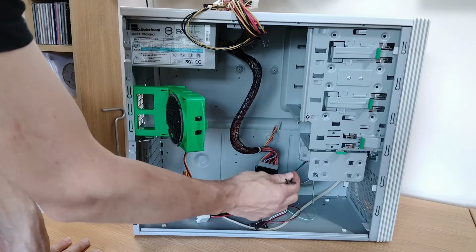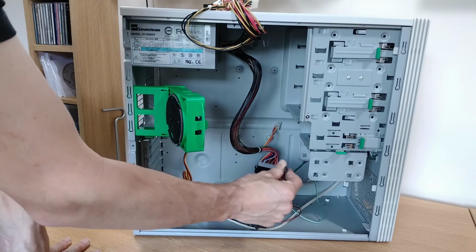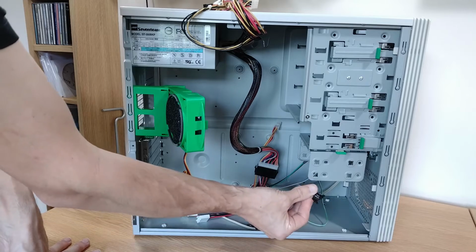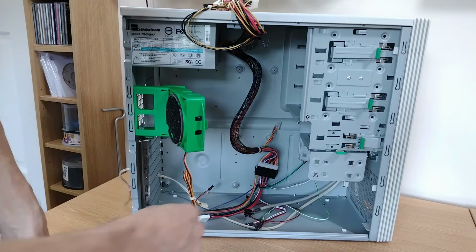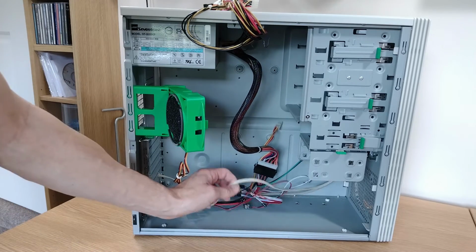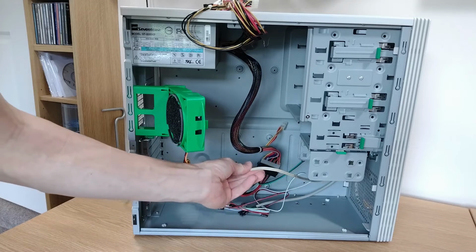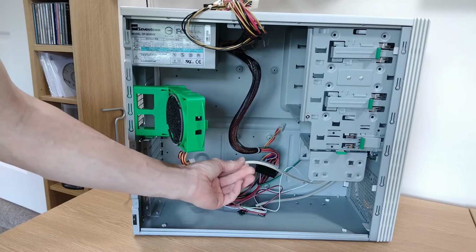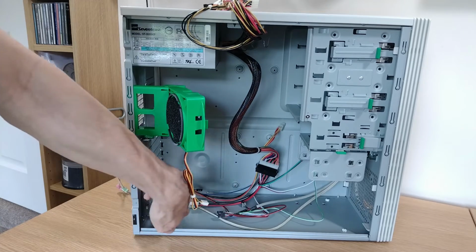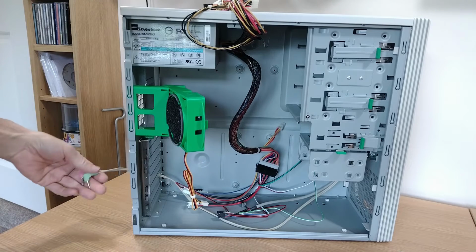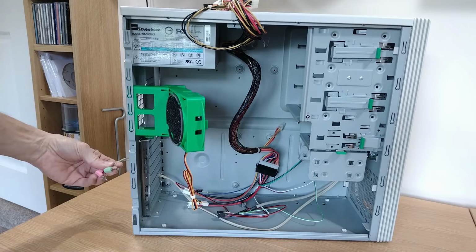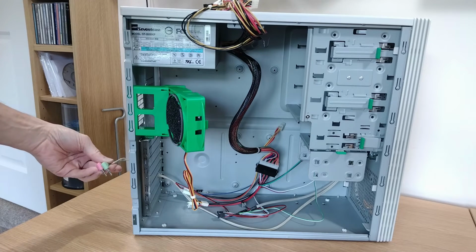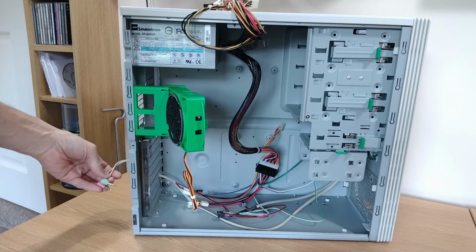Cable for the front USB ports, so if you have got a late AT system with some early USB, you could use that if you wanted. We've also got this cable coming through the case. Now this is for the front audio ports, and it just loops out the back of one of the blank slot covers here. You can see we've got a couple of 3.5mm jacks for plugging into the sound card.